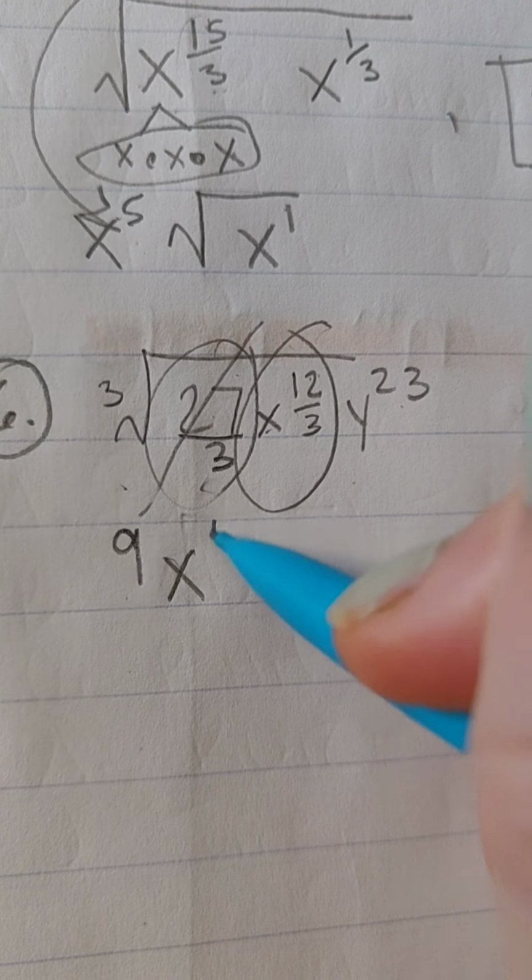So this and this is the same as this. So if I have y to the 21st divided by 3, that leaves me with y to the 7th. And because I have 2 left over, that's what goes under the square root, y to the 2nd.